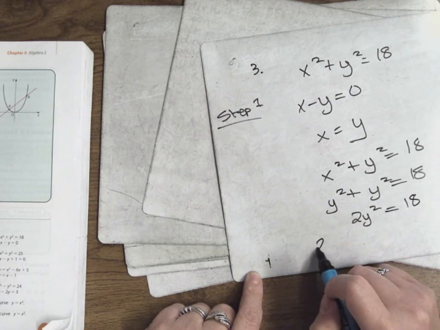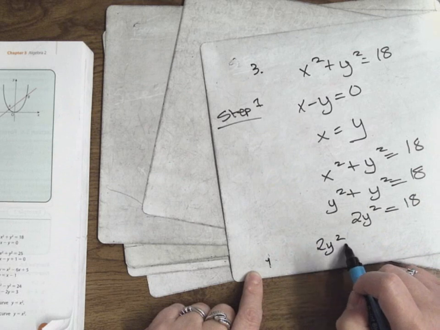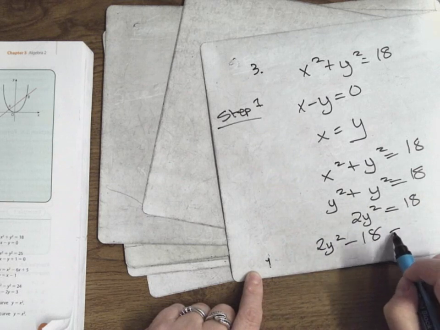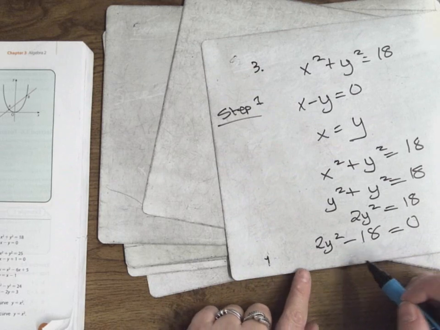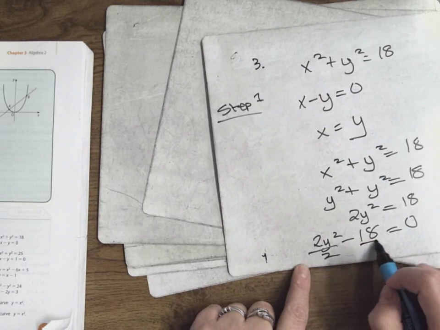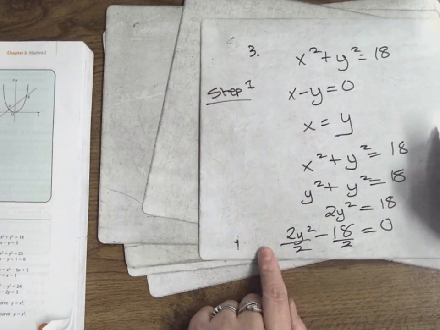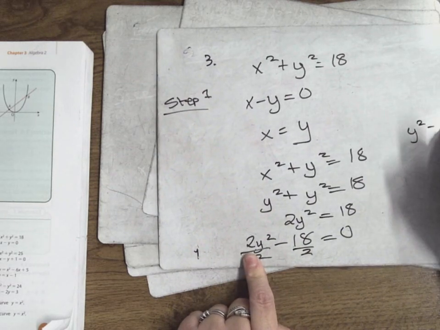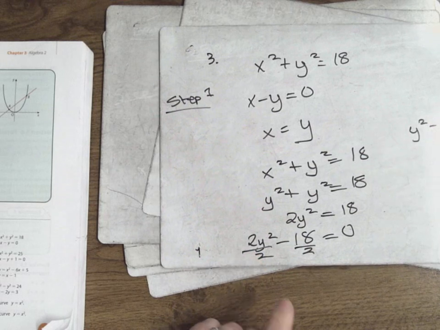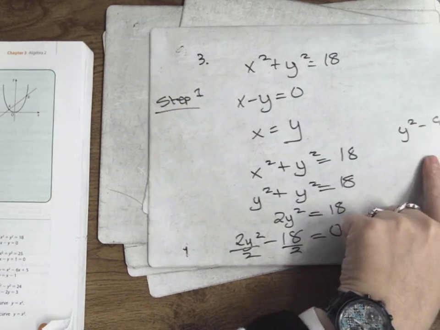So that's 2y squared minus 18 equals 0. What do I notice? Everything divides by what? 2. So that'll give me y squared minus 9 equals 0.